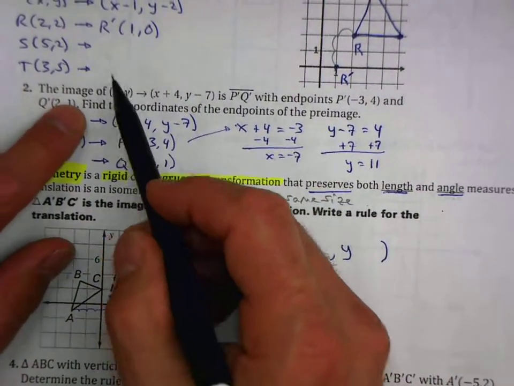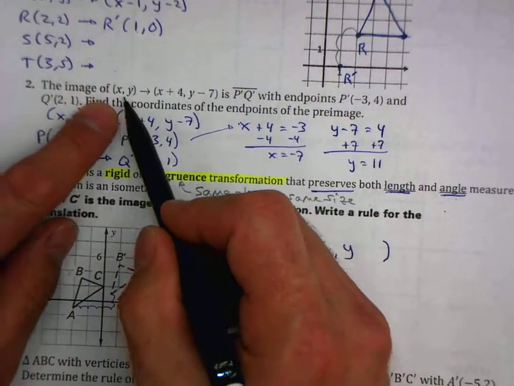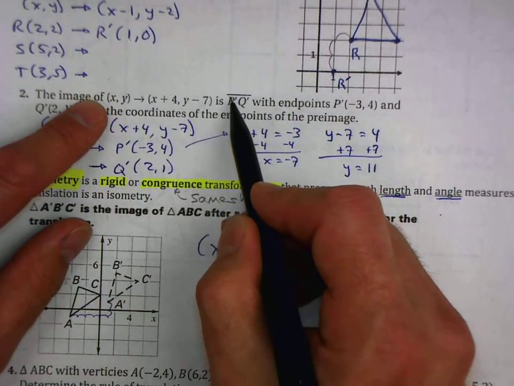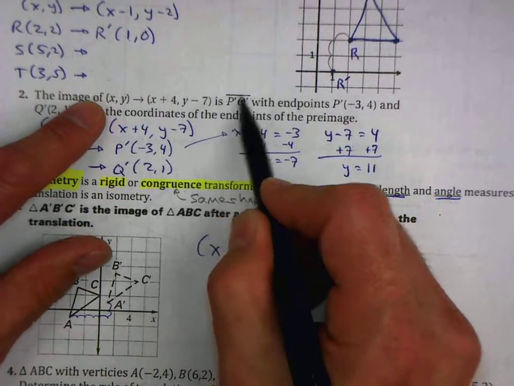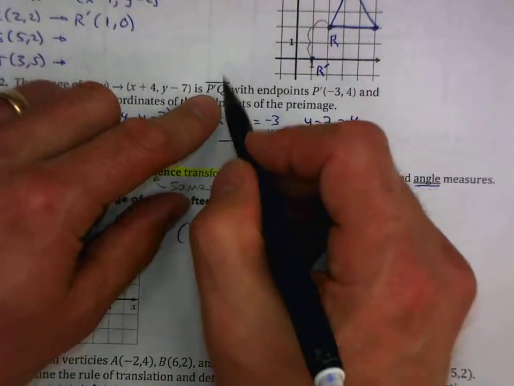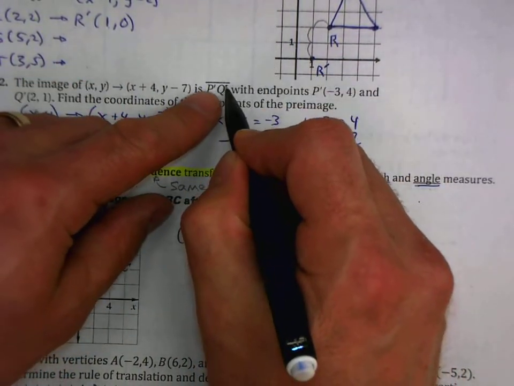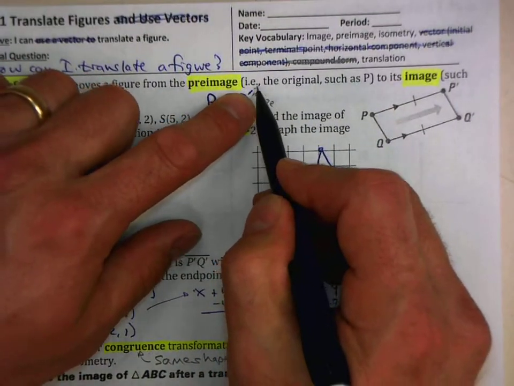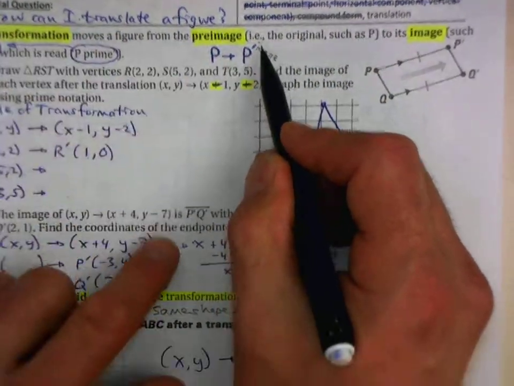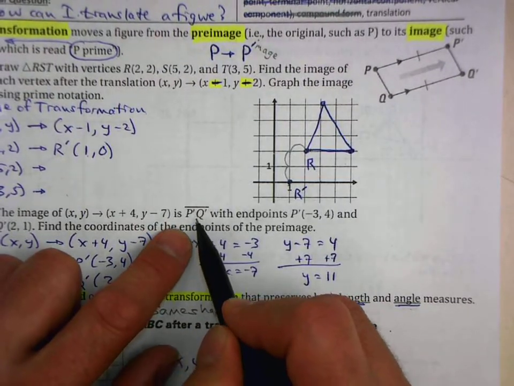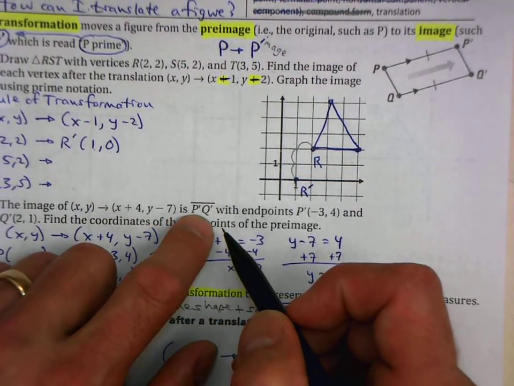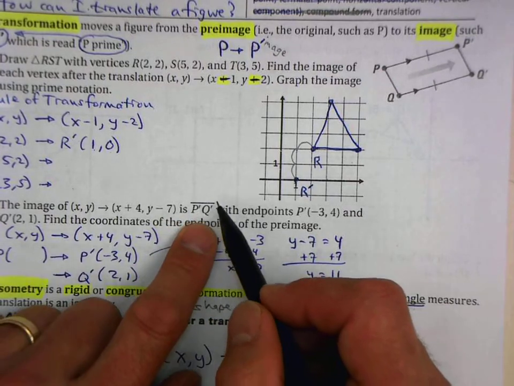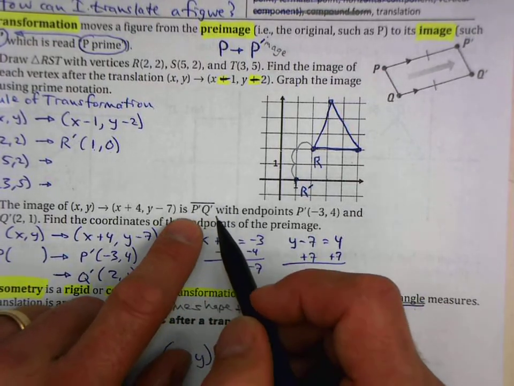So they give us the rule of transformation here. They say the image of transformation is, and okay, it has a bar on top of it, so that means segment. But what's going on here? Well, what are these little tick marks? Oh yeah, that's right. When I see that tick mark, I think of the letter I. That's image. Okay, so this is the image of segment PQ. So this is segment P prime Q prime, which is the image of segment PQ.